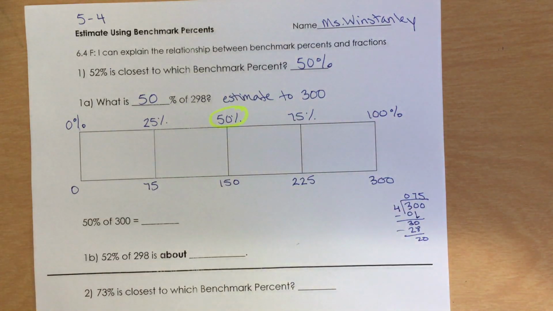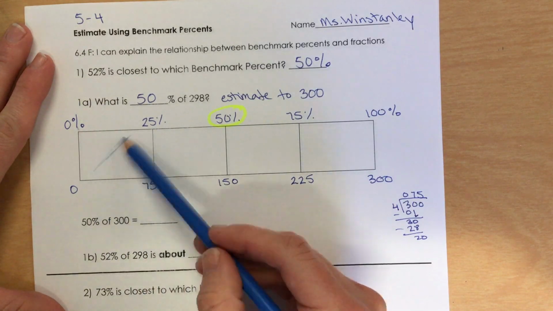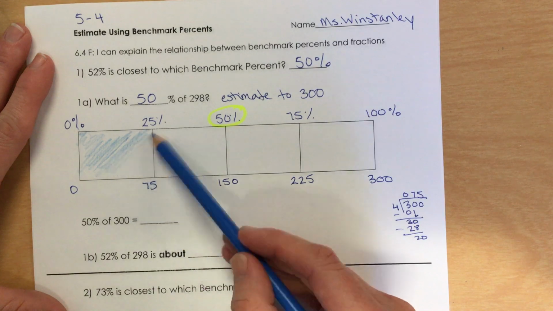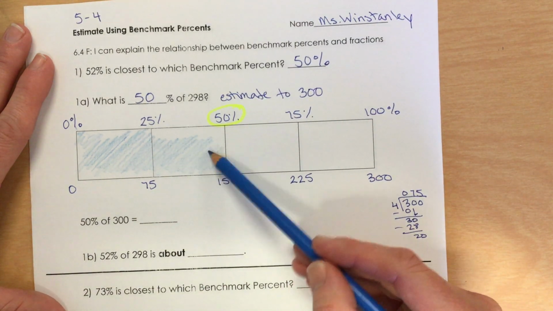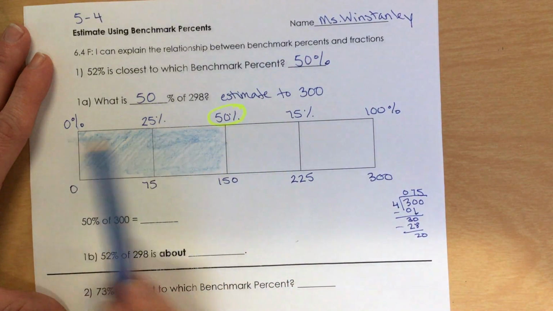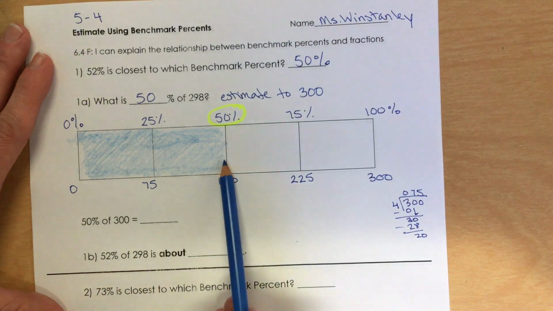of 300. So our next step is to shade up to 50%. Okay, you can use your pencil, colored pencil, you can use a highlighter, whatever you have at home. Okay, so we're representing the 50%.